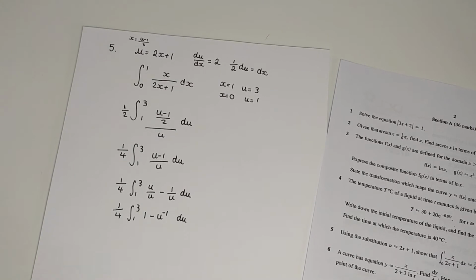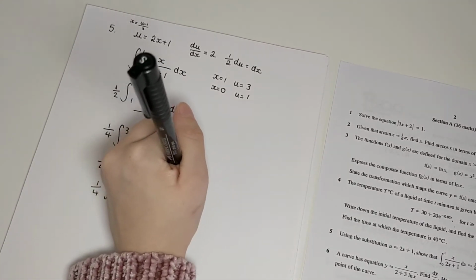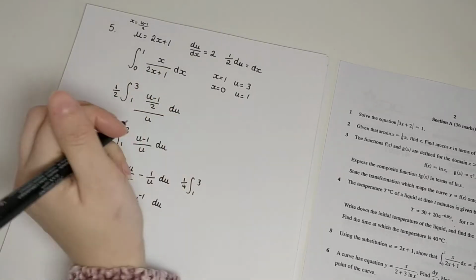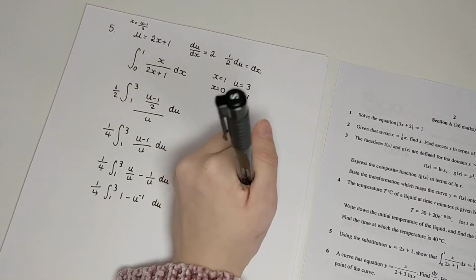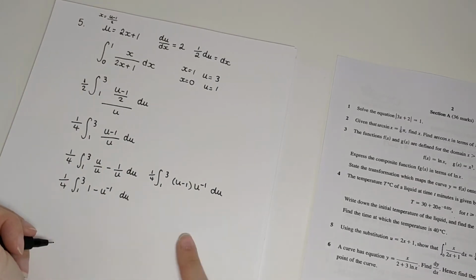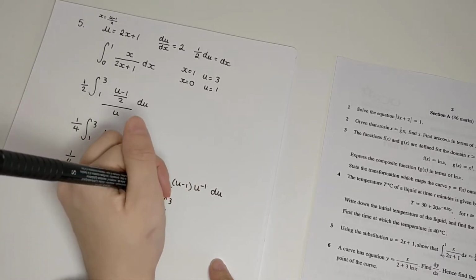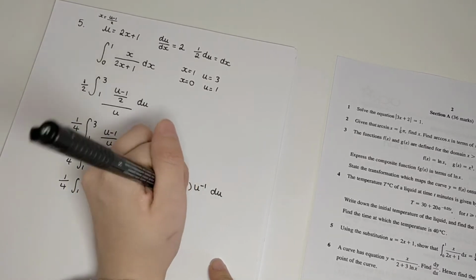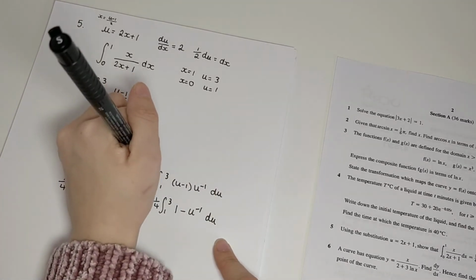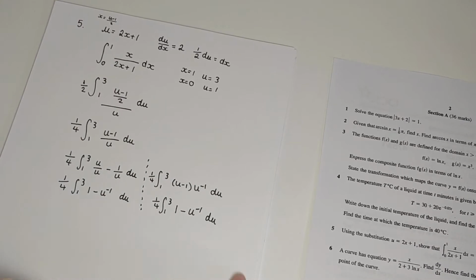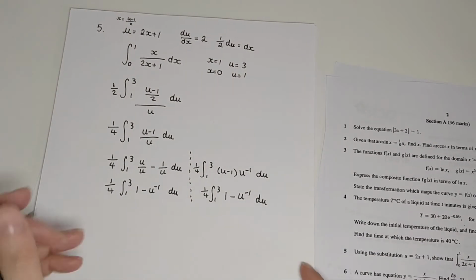Or if you don't think you would have thought of that, there is also the option of doing u minus 1 times u to the power of minus 1, like that, and then expanding that. So u times u to the minus 1 is 1, and then 1 times u to the minus 1 is minus 1, like that. Yeah, so you do end up with the same answer, it just depends how you would think of it.